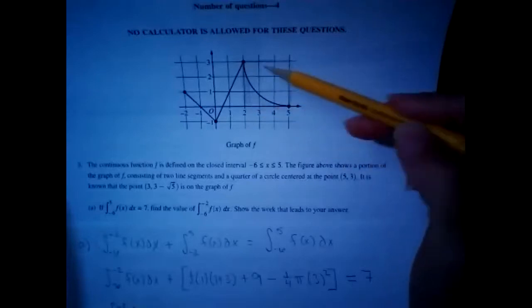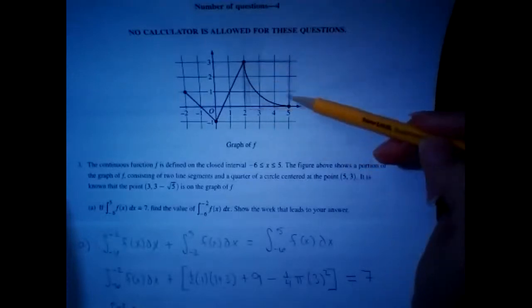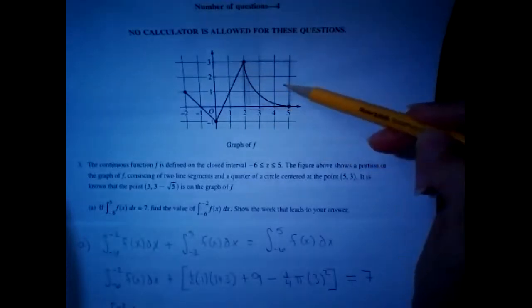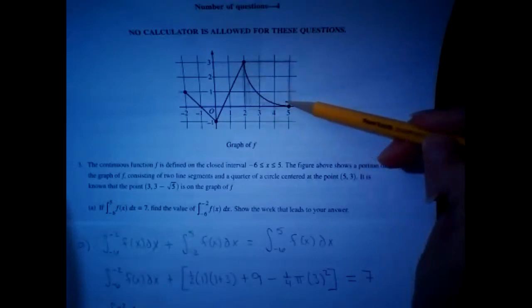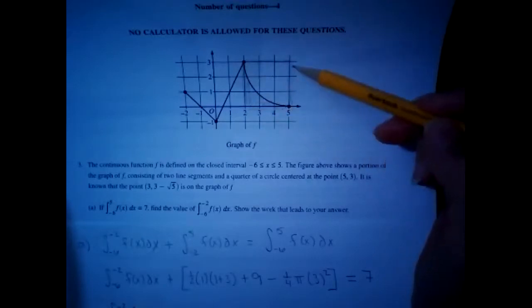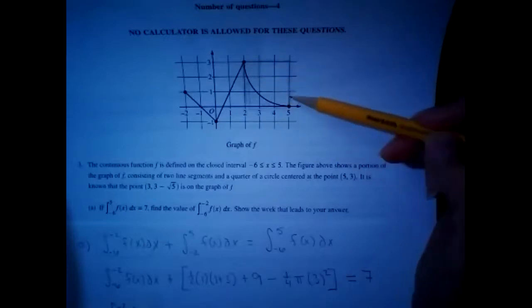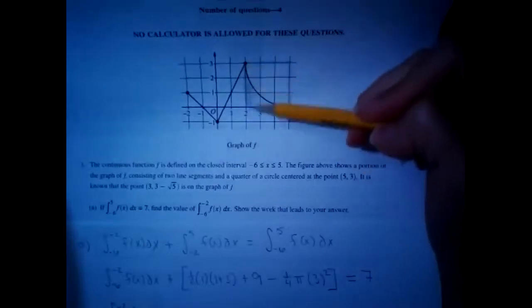Someone asked where the 9 came from. That's this entire square. It's a 3 by 3 square. Or you could just count up and say, oh, there's 9 blocks inside of that. But it's that whole square minus the quarter circle because we want just this area.